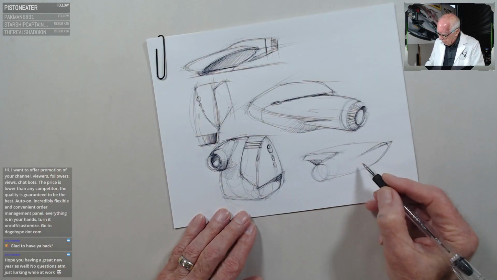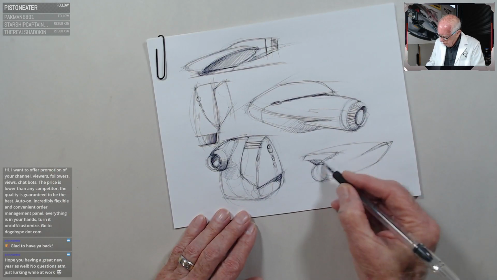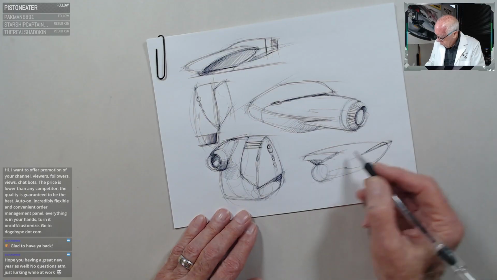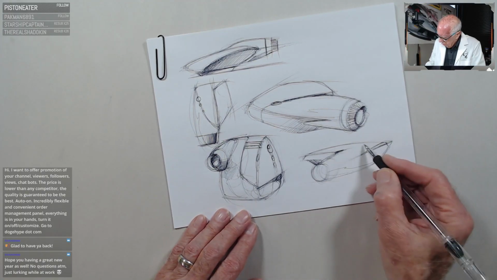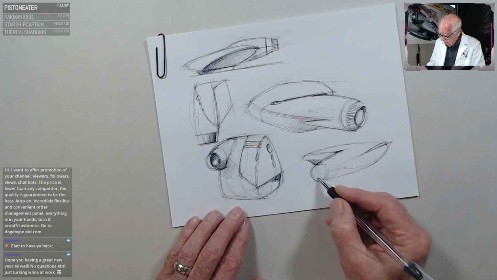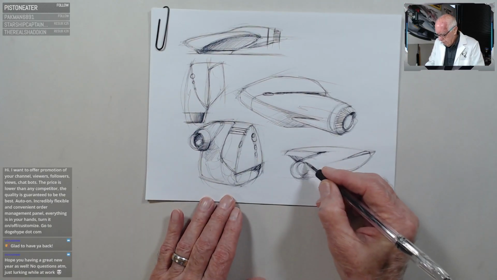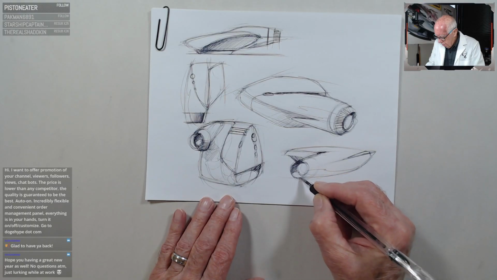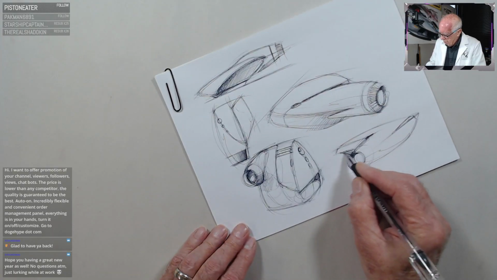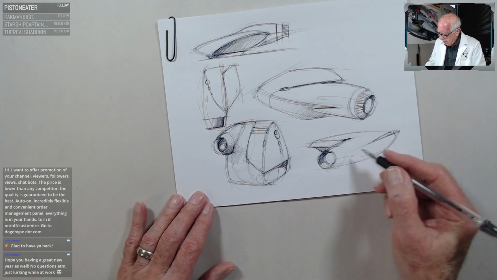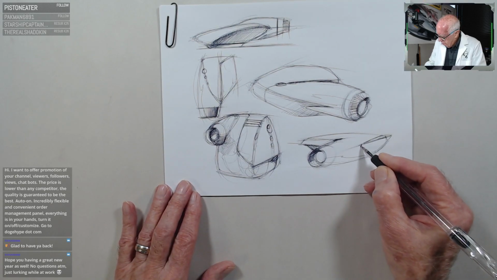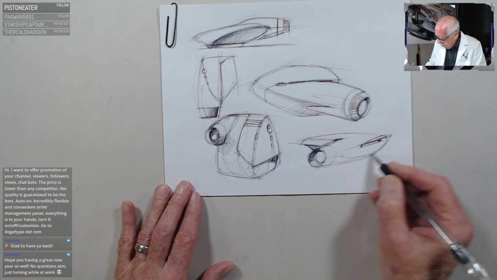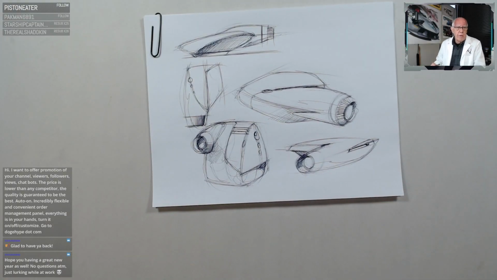We have a different form study here. A little elevation, a little thumbnail sketch here.